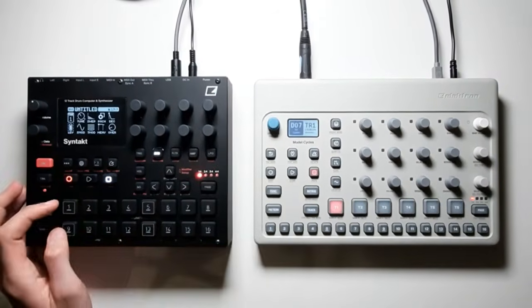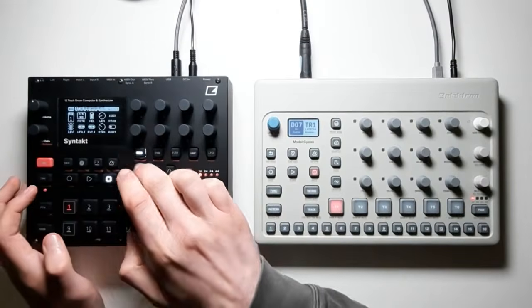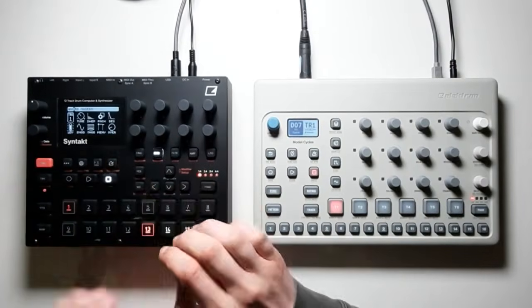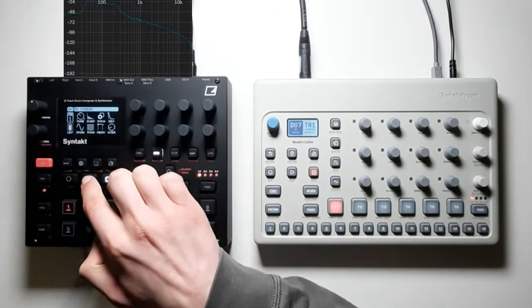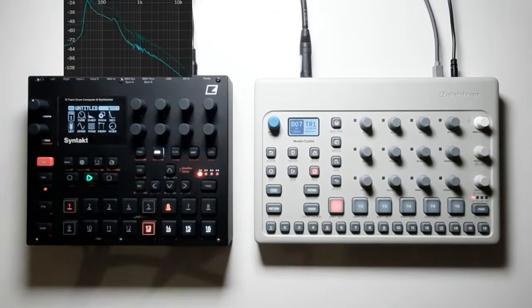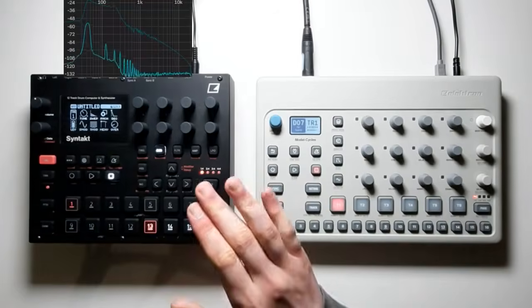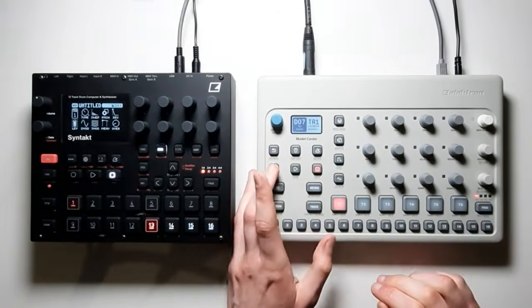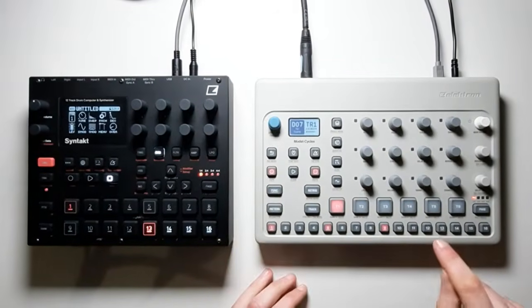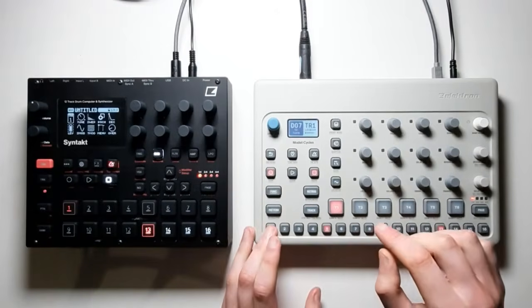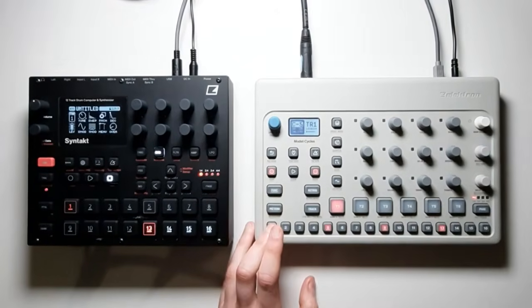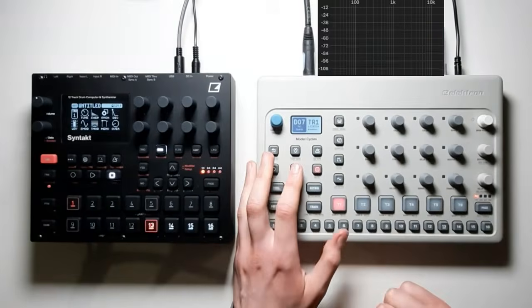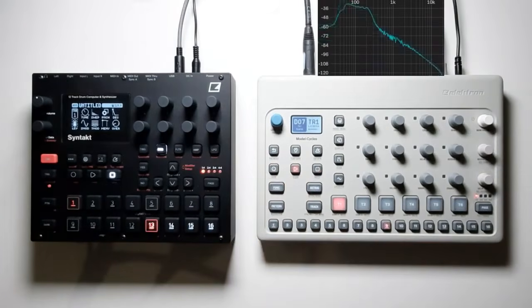So let's make a four on the floor, very basic, in C. So this is the Syntakt, and now we'll do the same for the Model:Cycles. Okay, always in C. Let's start. Okay, they sound pretty much the same to me.